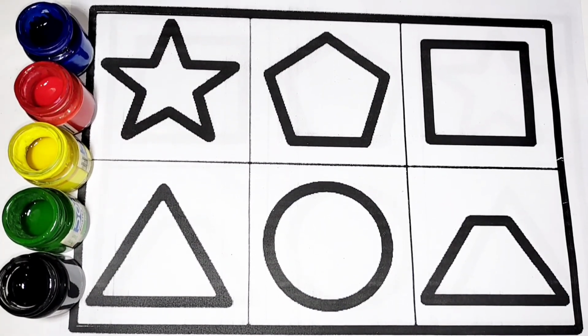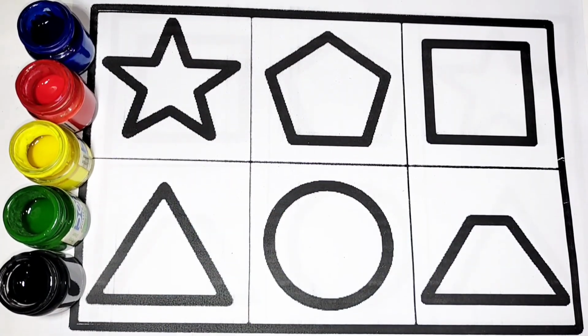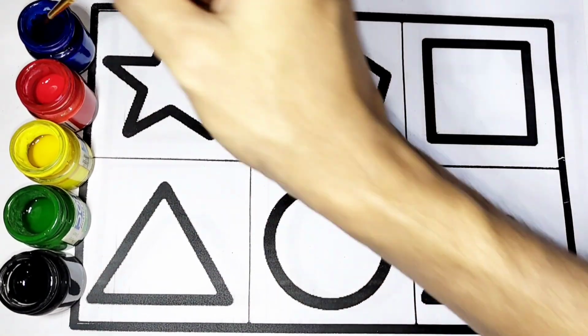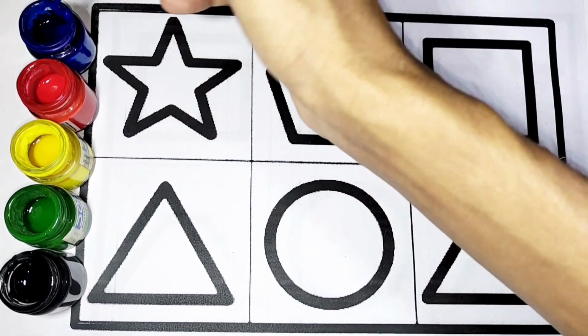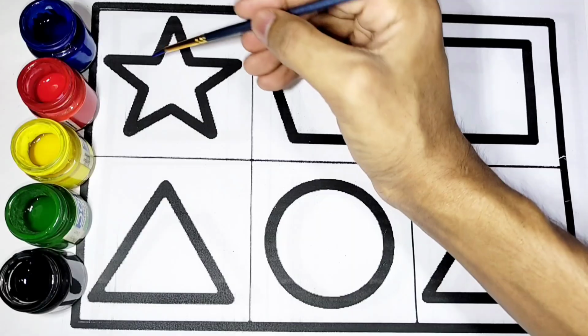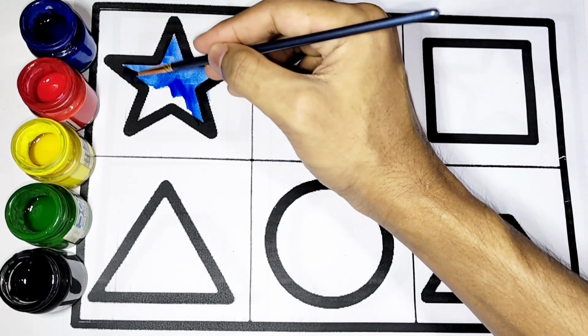Today we are coloring 2D shapes. First we are coloring the shape of star and now we are using the color of blue.